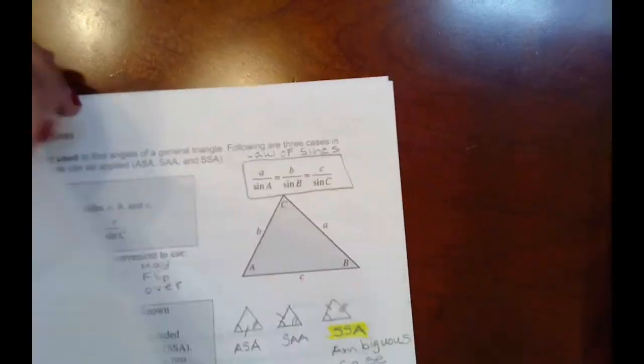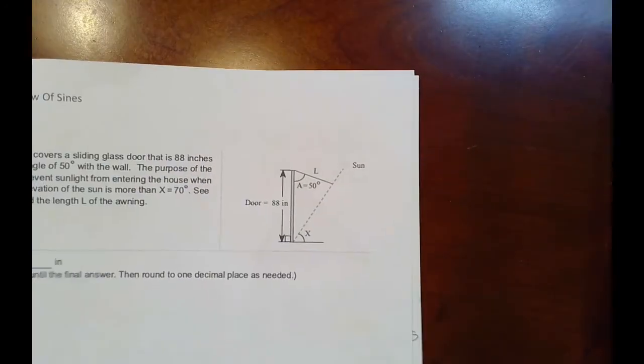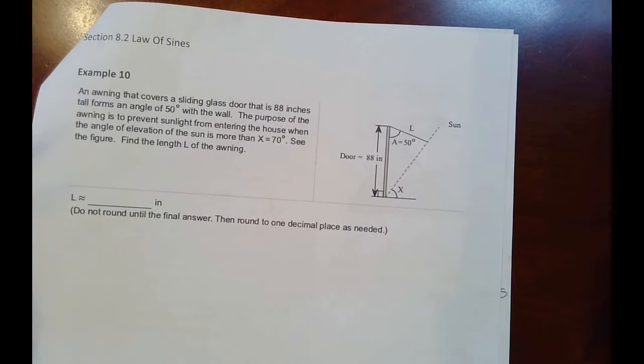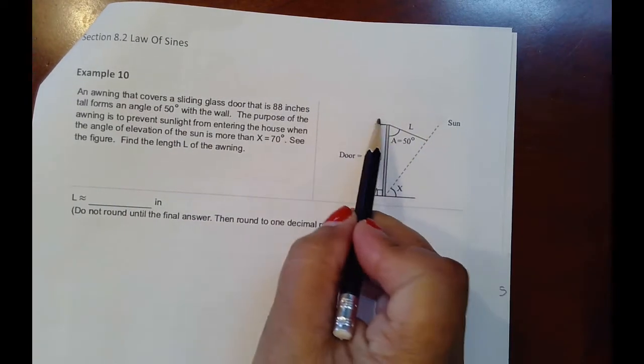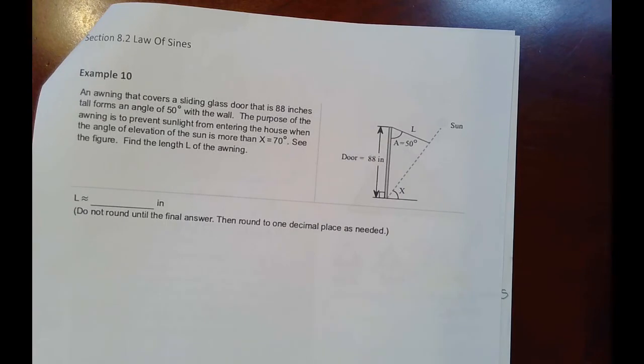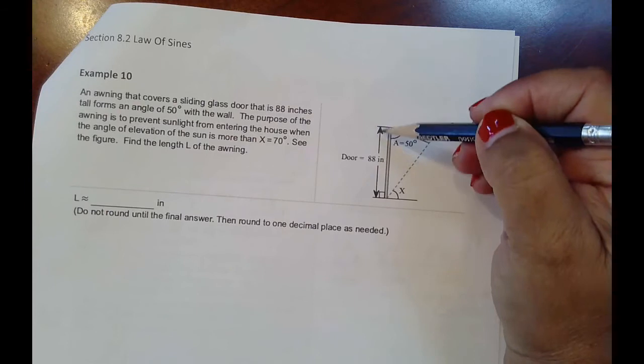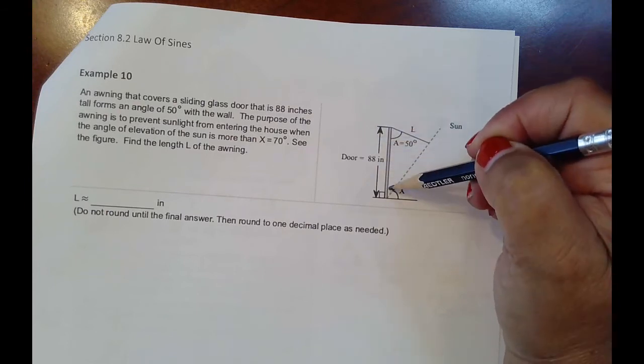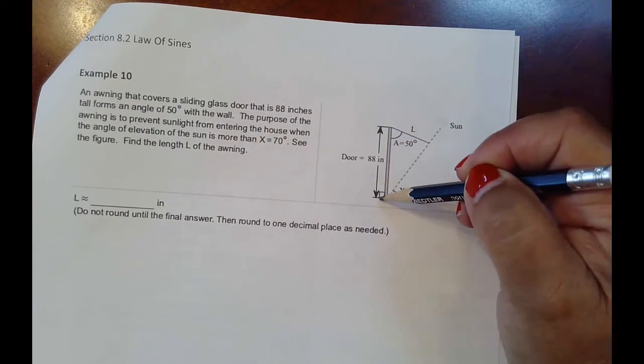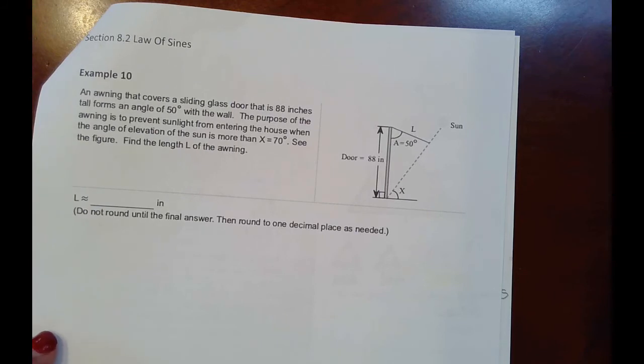Okay, moving to problem 10. And that's the last problem. Okay, so in problem 10, it talks about an awning that's being attached to a sliding glass door, which is mounted on a wall. So that wall comes down to the ground, meeting it at a 90-degree angle.